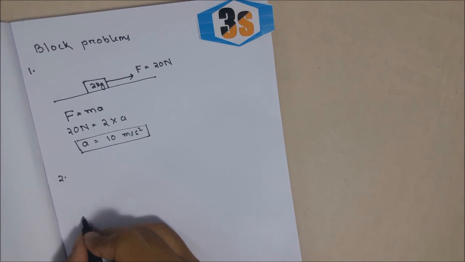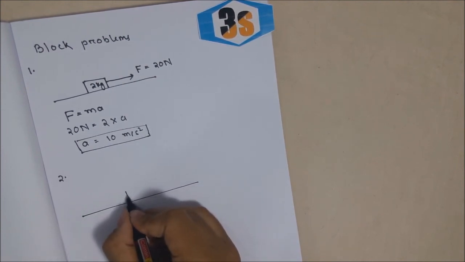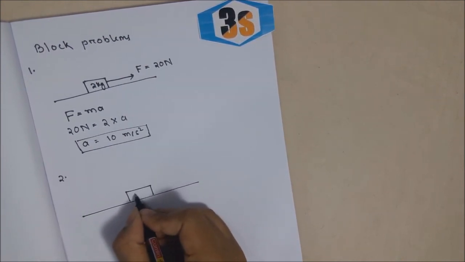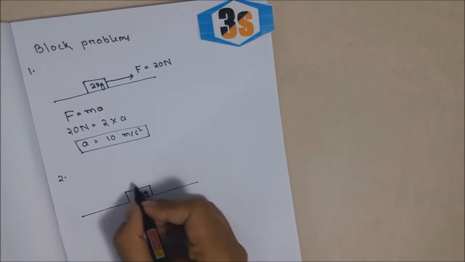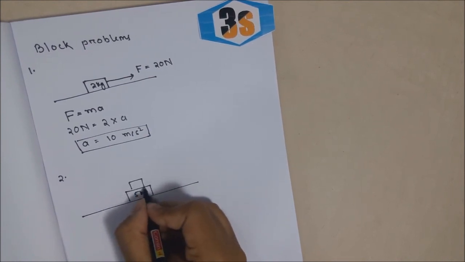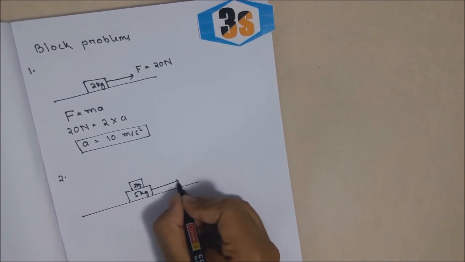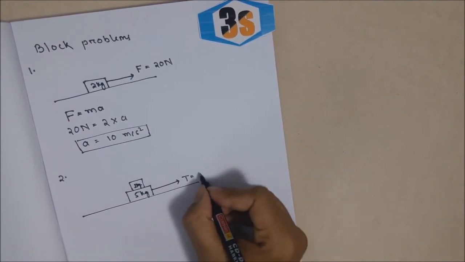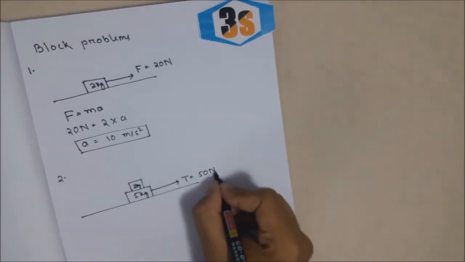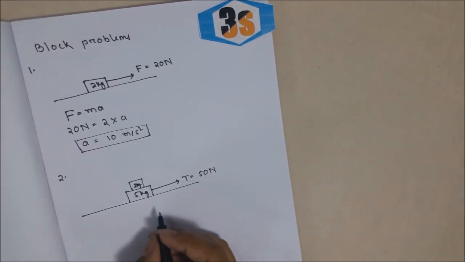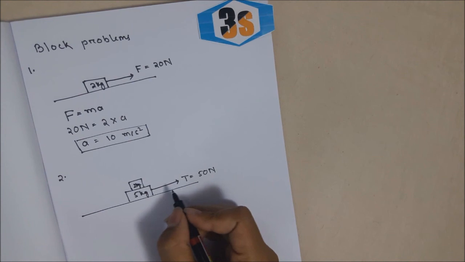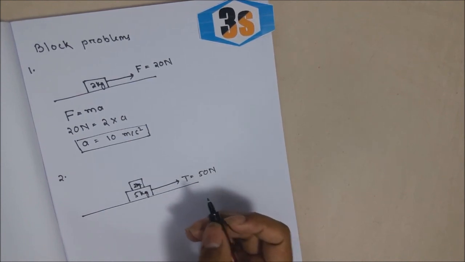Now let's do another. Let this be a body of mass 5 kg. There is another body on it of mass 2 kg. The lower body is pulled with a rope of force 50 Newton. So we can assume that the two bodies are going with the same acceleration.